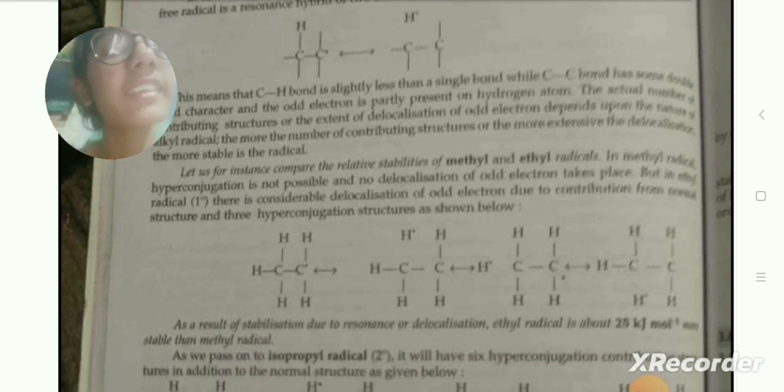The more the number of contributing structures and the more extensive the delocalization, the more stable is the radical. Let us, for instance, compare the relative stabilities of methyl, ethyl, and isopropyl radicals. In the methyl radical, conjugation is not possible and no delocalization of the odd electron takes place, but in the ethyl radical (primary) there is considerable delocalization of the odd electron due to the contribution of hyperconjugation structures. As a result of stabilization due to resonance and delocalization, the ethyl radical is about 15 kJ per mole more stable than the methyl radical.